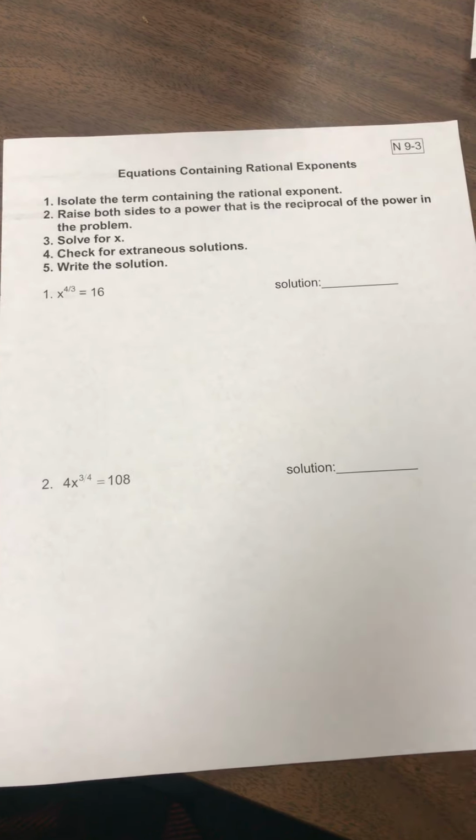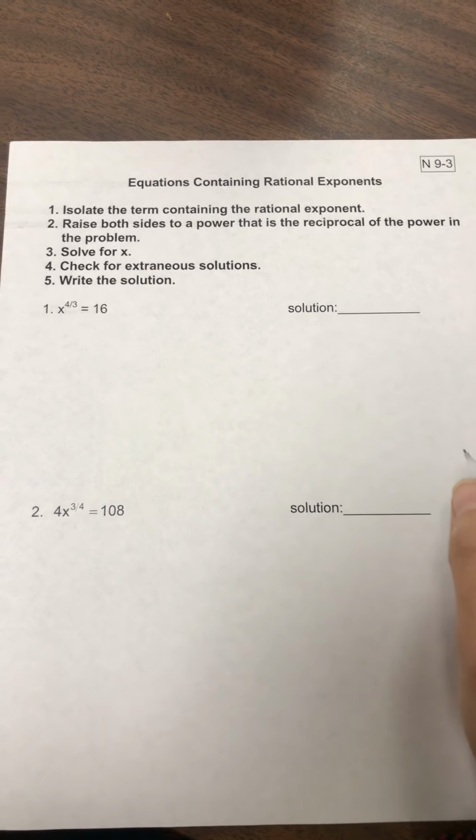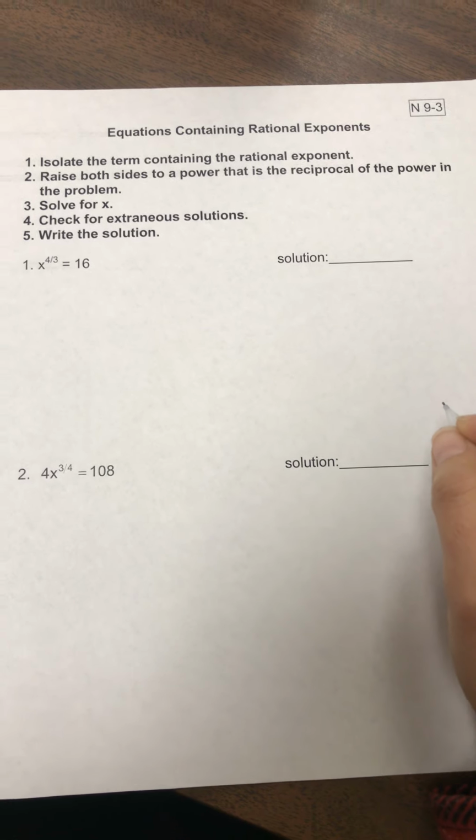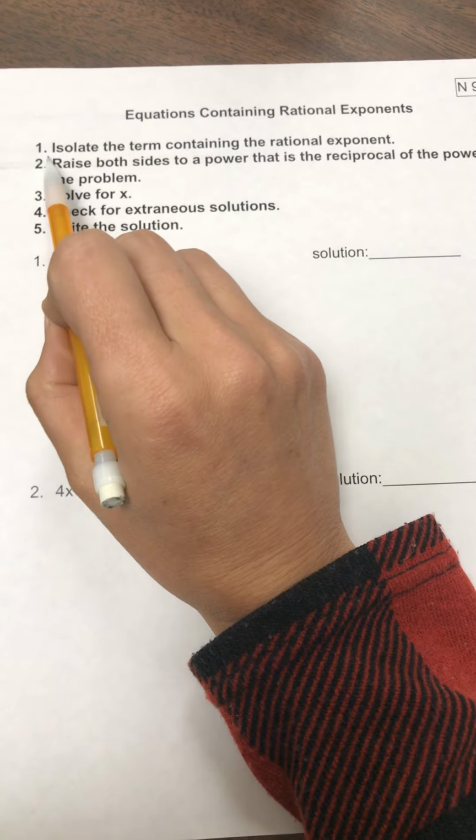Okay, this is the video for the notes for 9.3. It's equations containing rational exponents. All right, so it gives you instructions on the notes.